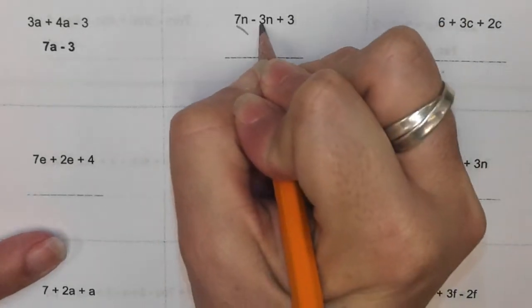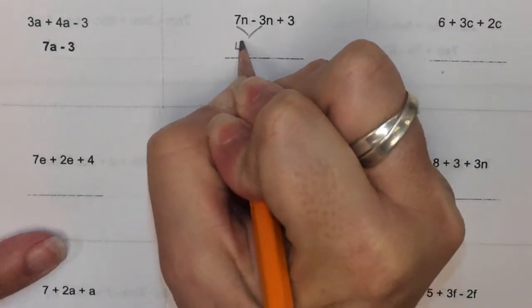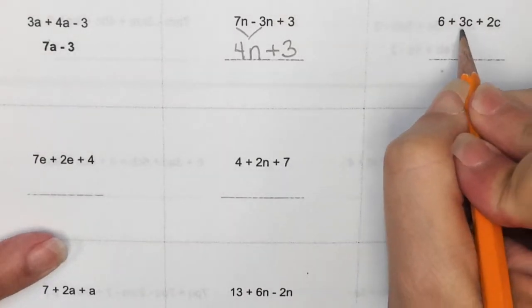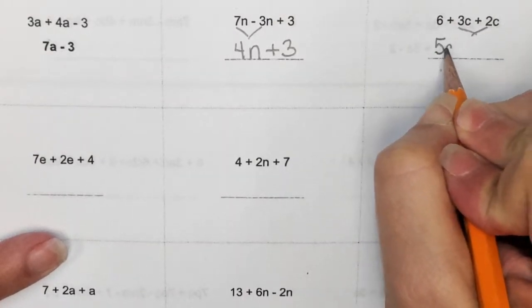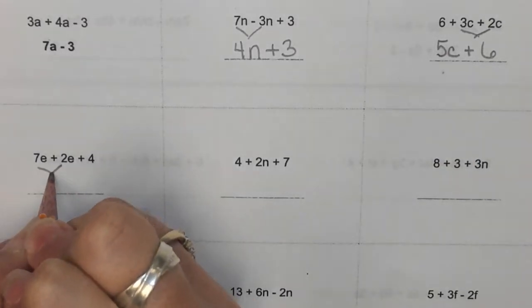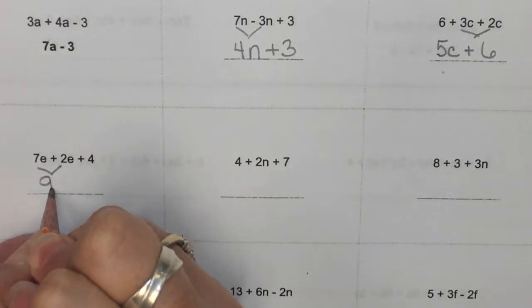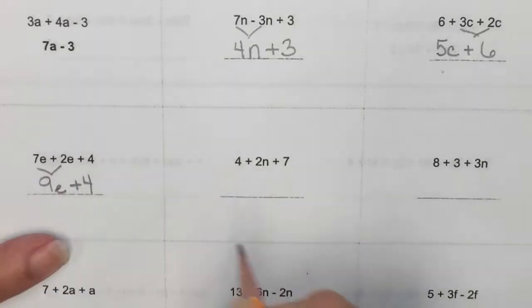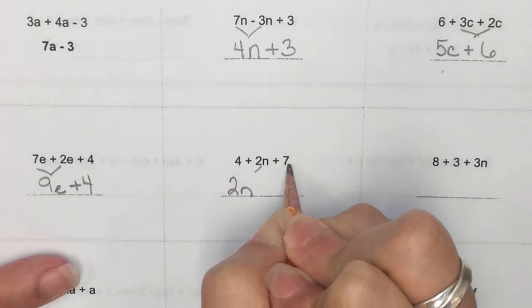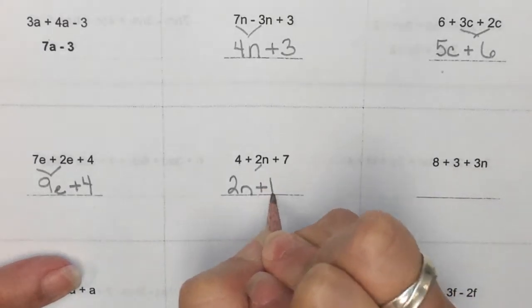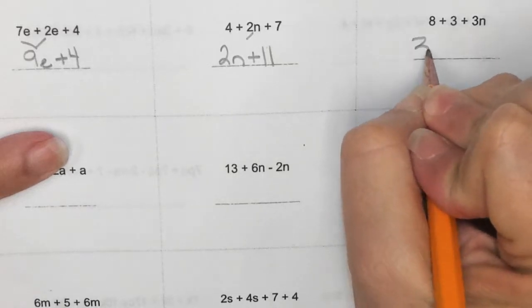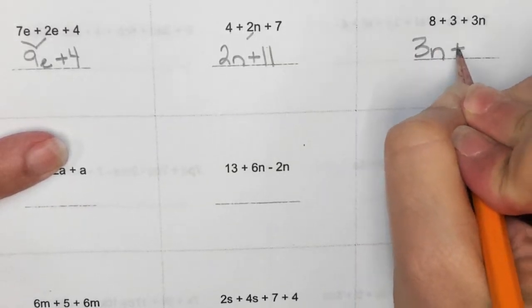I see a 7n minus a 3n is 4n, and at the end should be the plus 3. The next one, 3c plus 2c is 5c plus 6. Okay, 7e plus 2e would be 9e plus 4. Okay, there's only this one with a variable, the 2n. Now, 4 plus 7, 11. Okay, we've got only the 3n. Then 8 plus 3, 11.